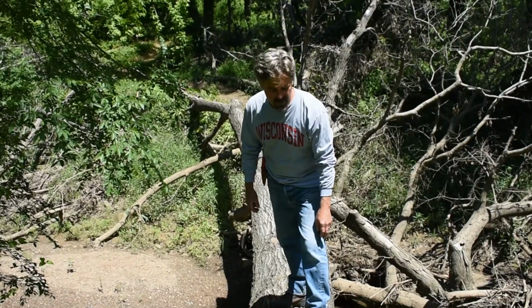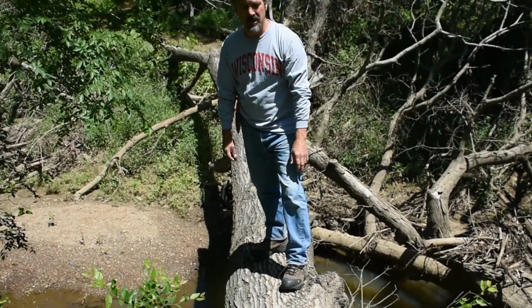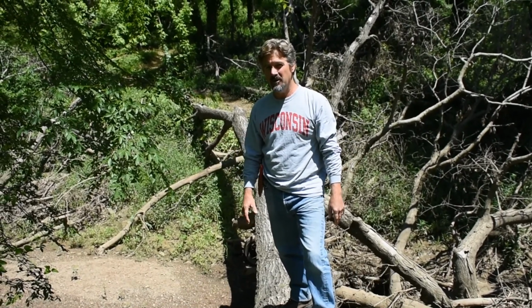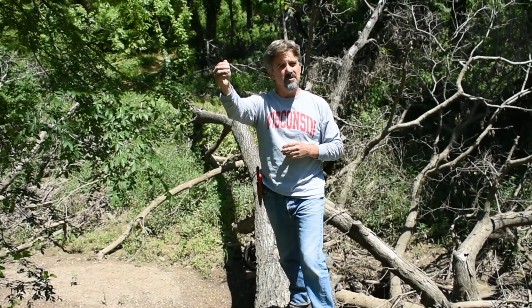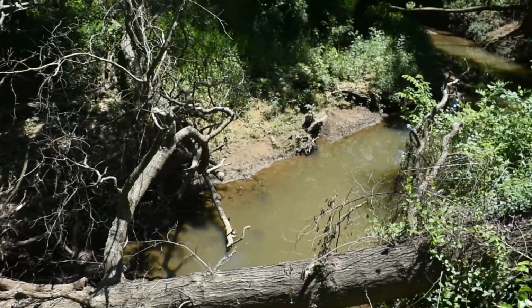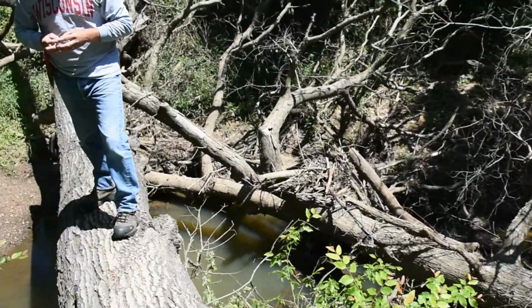Alright, I'm here at another type of oak we have in the backyard, a Shumard Oak, probably our most common oak when you get down in riparian habitats. Riparian means creekside or riverside. Our blackjack oaks and our post oaks will be our upland species of oaks, but when you get down in the riparian areas, you'll have your Shumard Oak and your Burr Oak as well.